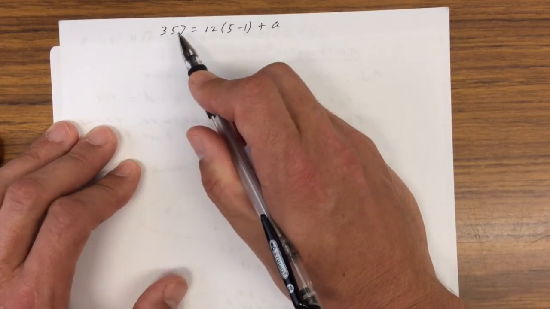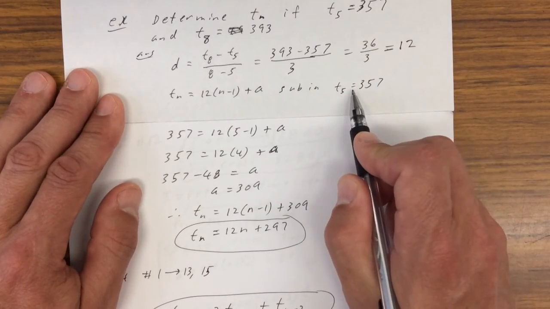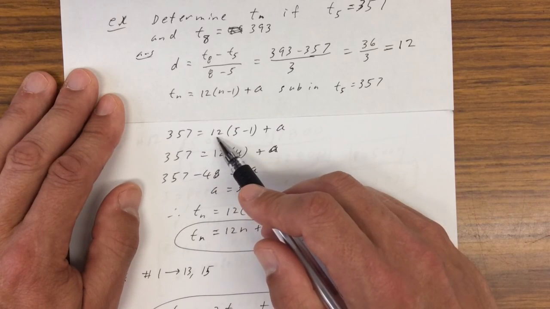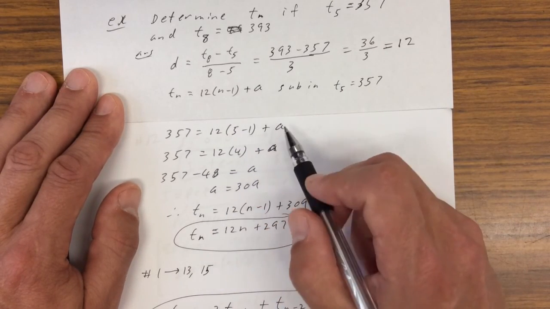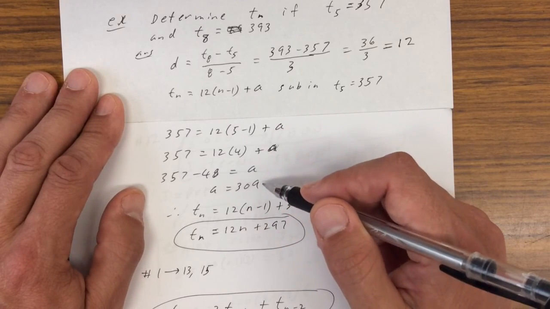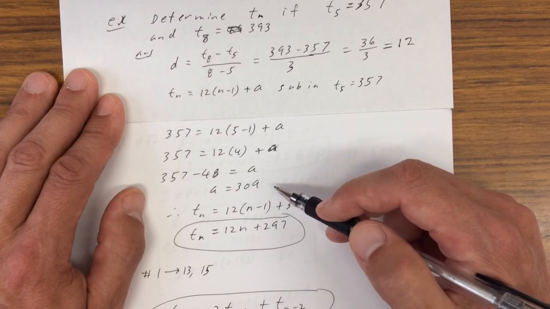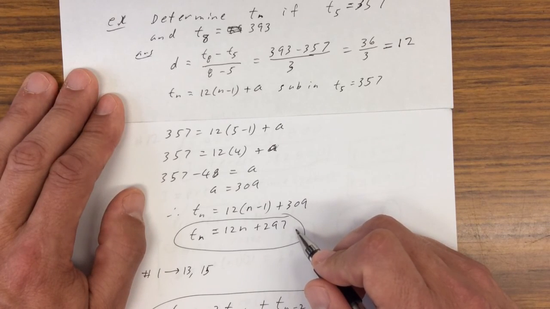Okay, so T5, just to show you here. So we're subbing in this into here, so 357 is there. 12 times 5 minus 1, because n is 5, plus a. And you keep working it down, and you'll end up with a equal to 309. And now we've got Tn equal to 12n plus 297 is the equation.